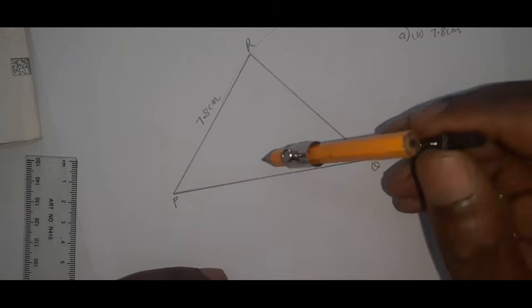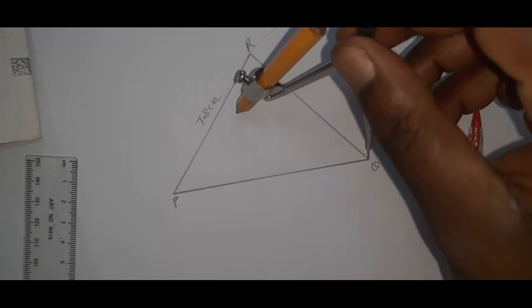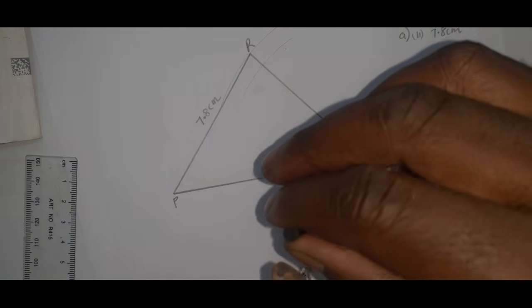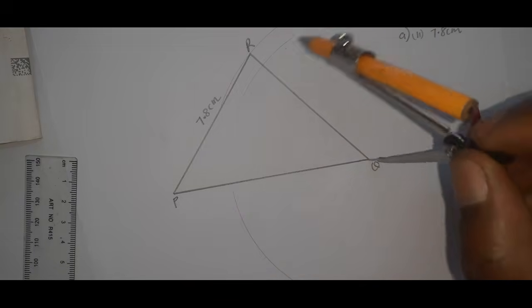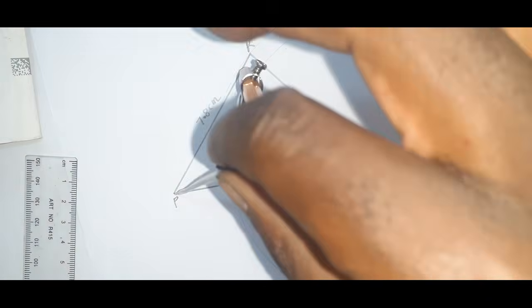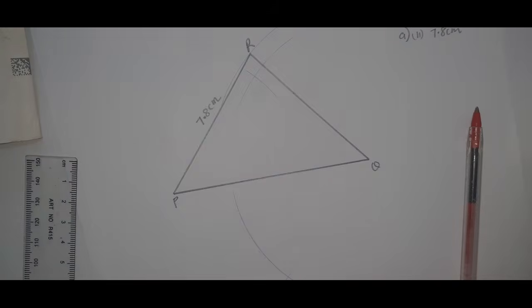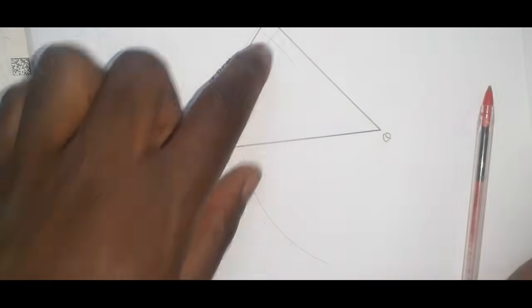So how do we bisect? We said this is supposed to be more than half. More than half. We do an arc here and another arc down here. I hope you're able to see. Then you change, you bring this side, an arc here, another arc there. I'm sure you've seen where they are meeting. There's this point and this one here.